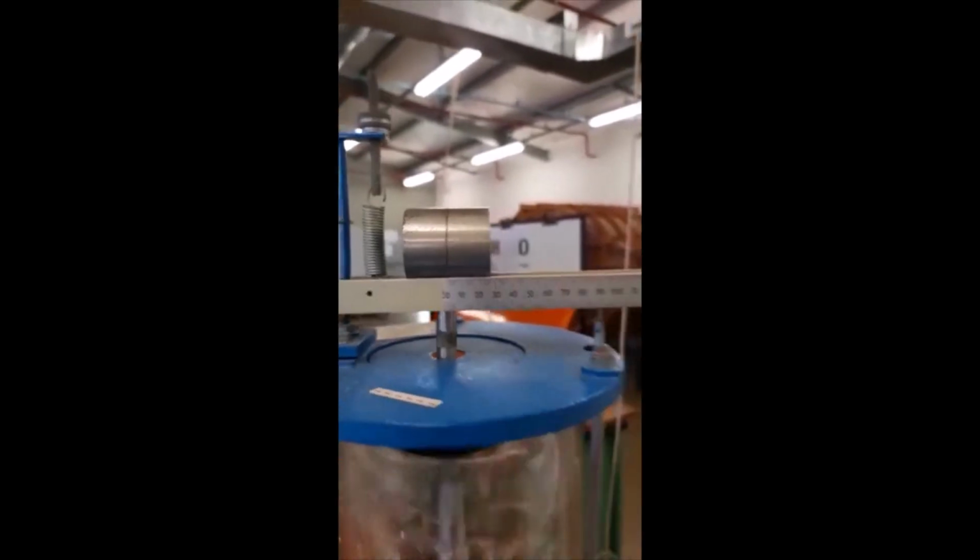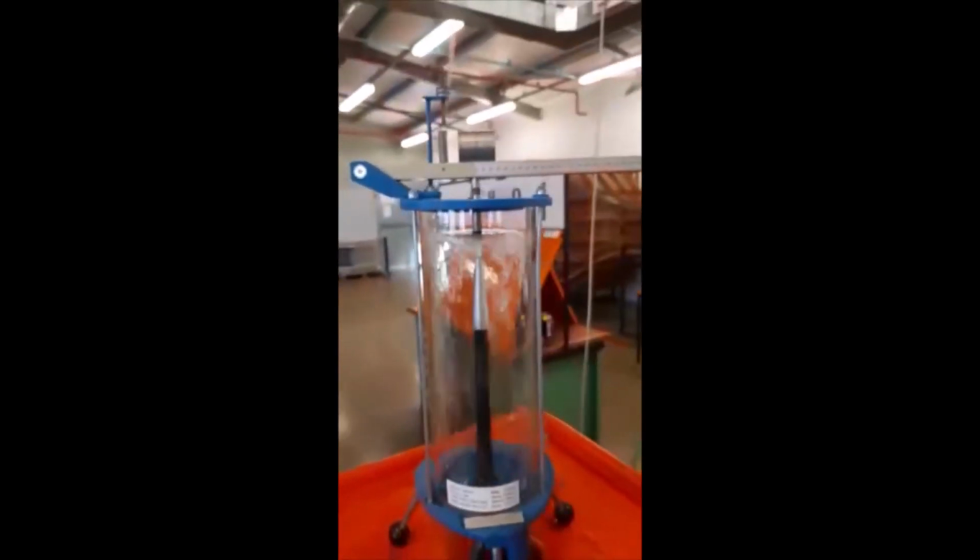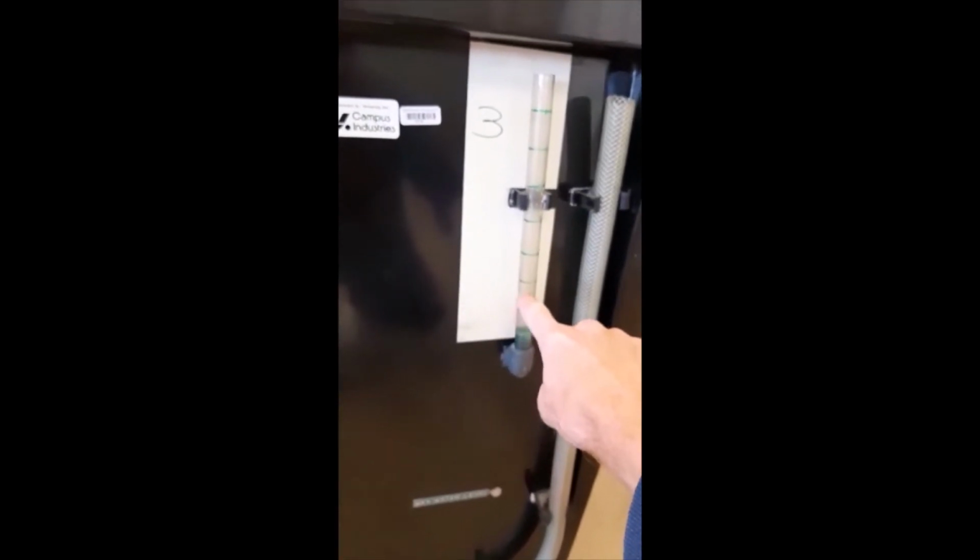So I'm going to record my jockey distance, which is 3 millimeters, and then again we're going to measure the actual flow going through the system at this moment by measuring how long it takes to fill 5 liters of water. So that will be from one marking to the next. That's 5 liters of water. So let's record how long that took.